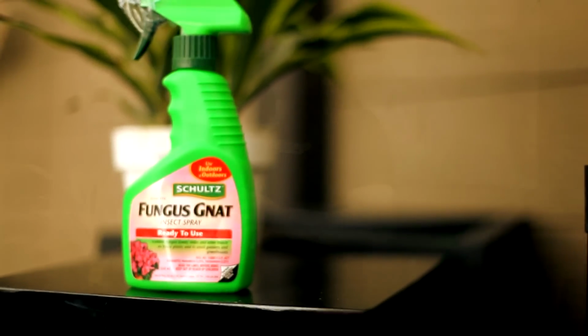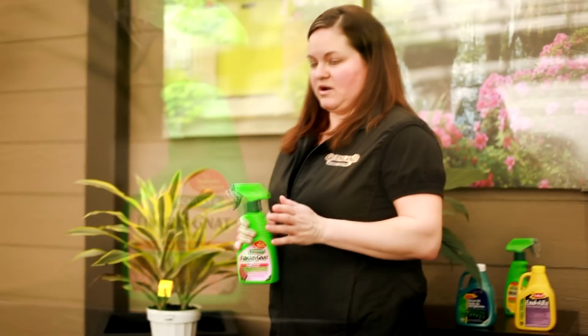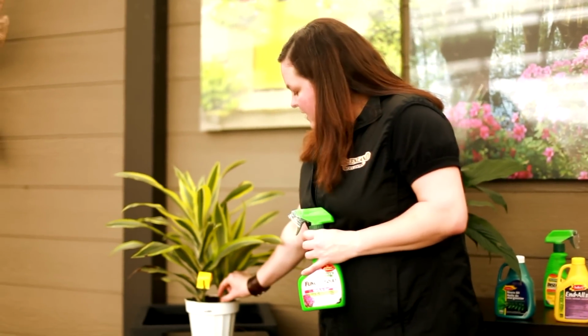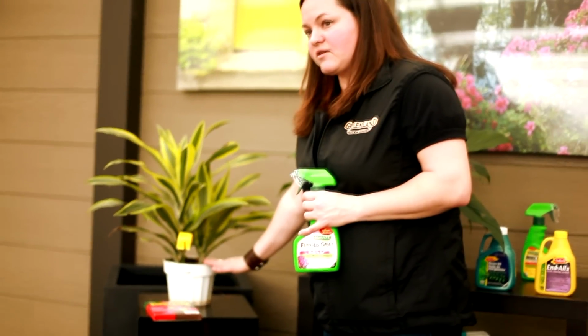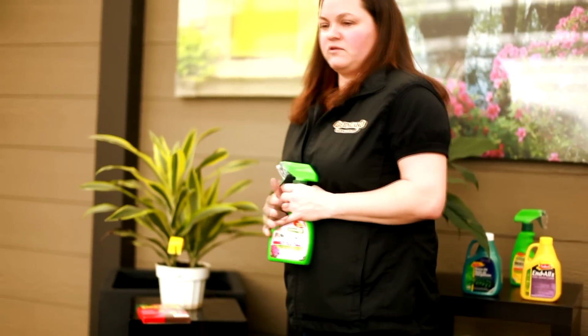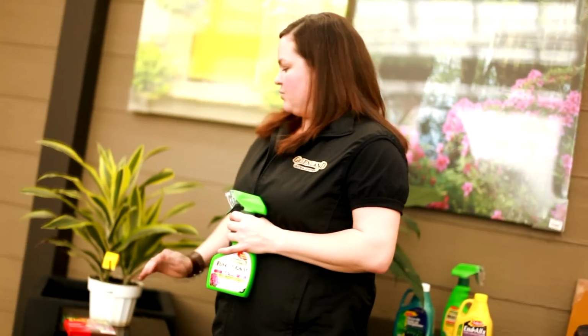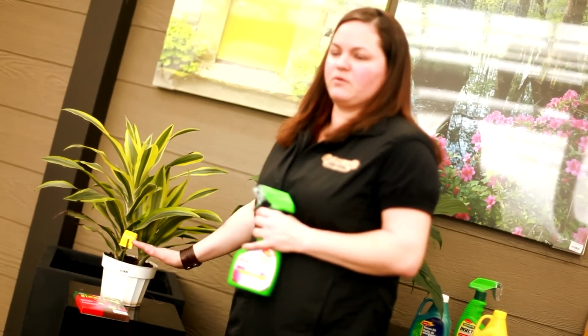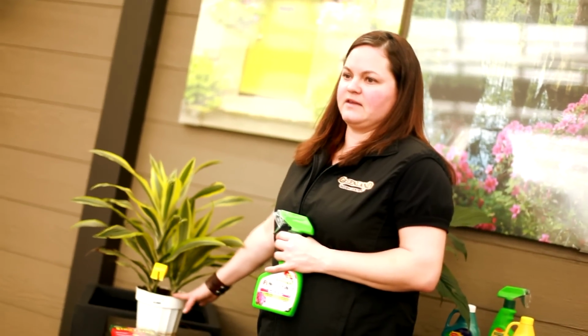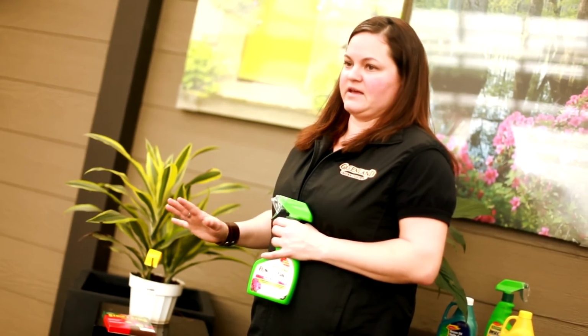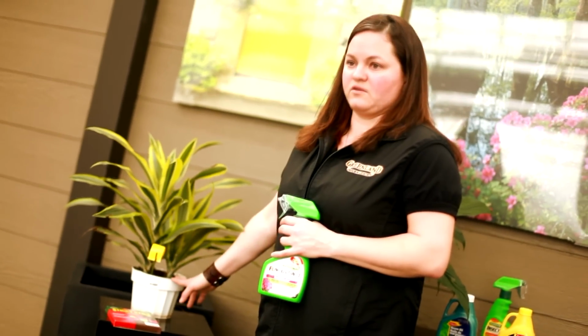Another really great trick to controlling fungus gnats in your houseplants is to put a layer about a half inch thick of sand, and it can be just a fine decorative sand, on top of the soil surface. What that does is prevent the adults from seeking out the humidity in the soil. It somewhat disguises that humid space, as the adults will only try to lay eggs where they find moist soil.